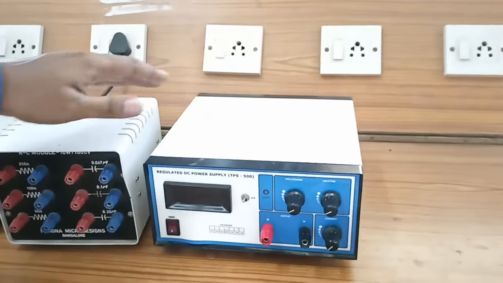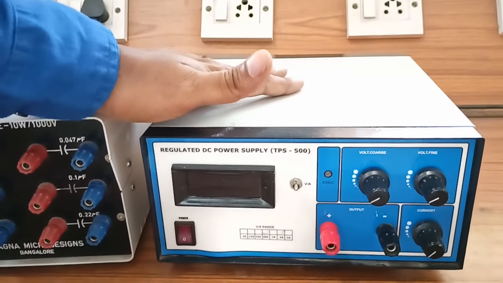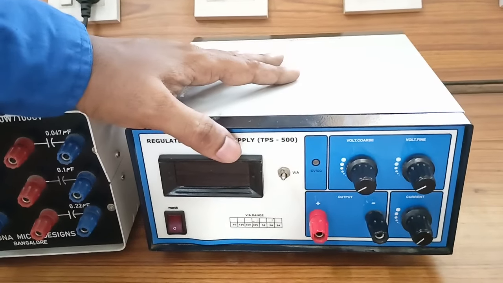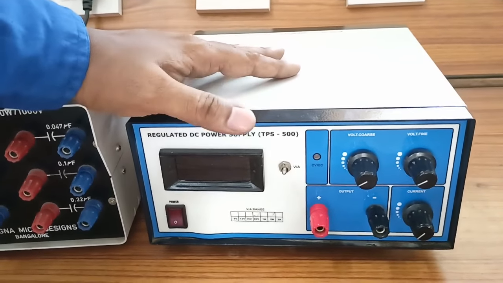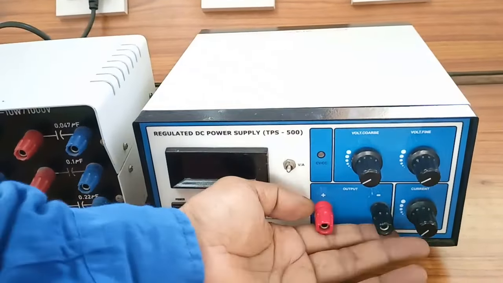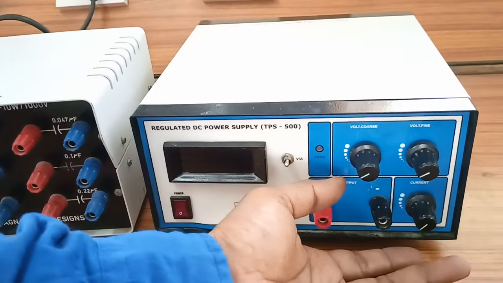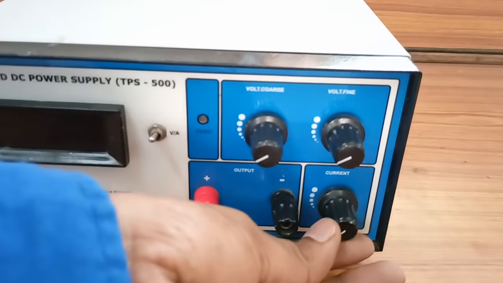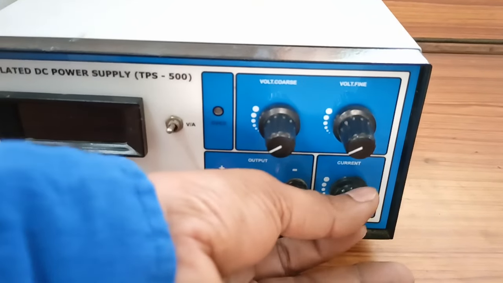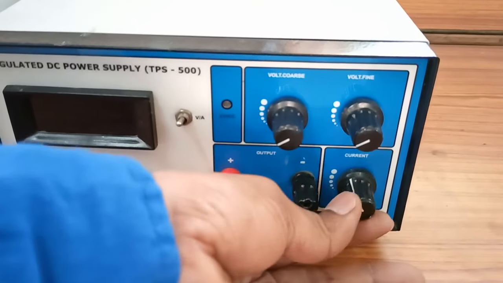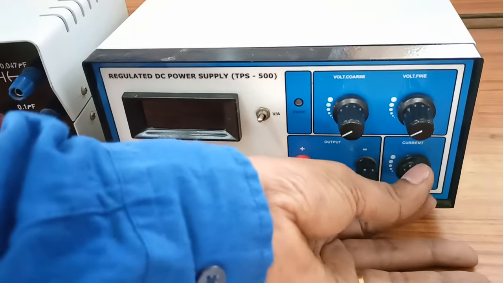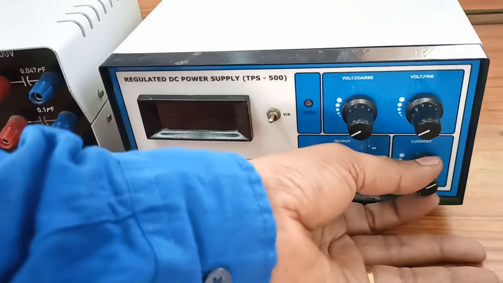And in order to power these circuits, I need an RPS. This is a 0 to 30 volt RPS, and I can adjust its voltage from 0 to 30 volt, so it can give 0 to 30 volt at the output terminals. Here we have 3 knobs to vary the output voltage, and one knob is for setting the current. This RPS can be used up to 2 amperes, and by varying this knob I can fix the current rating of the regulated power supply.